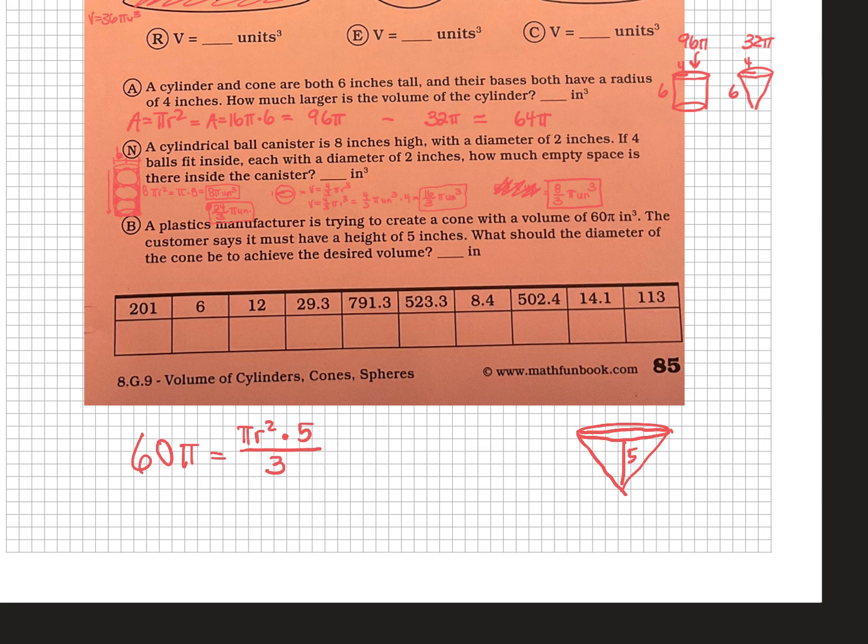So first I'm going to multiply this side by 3 to get rid of the 3 on the bottom. So I'll multiply this side by 3. So 180 pi equals pi r squared times 5. Okay.